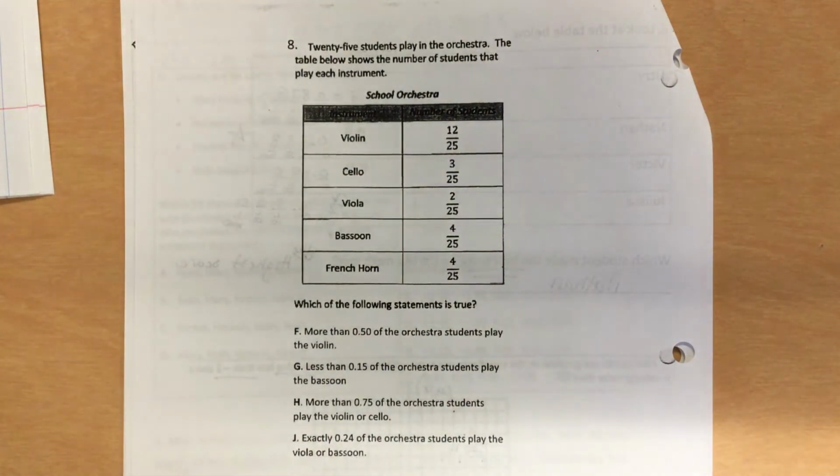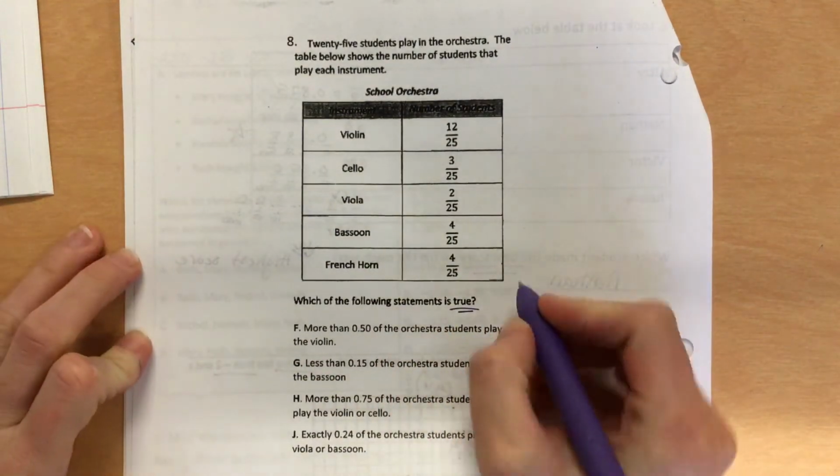Number 8. 25 students play in the orchestra. The table below shows the number of students that play each instrument. Which of the following statements is true?